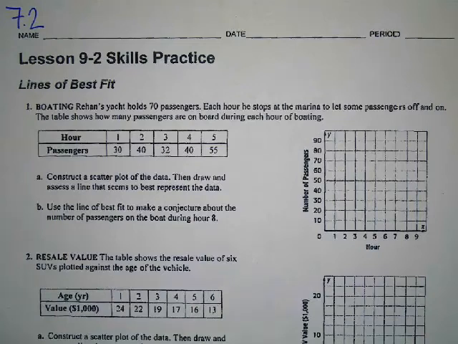So in lesson 7.2, you're going to continue using what we learned in 7.1 with our notes to find the line of best fit. So if you get stuck, look back at your notes from Monday and Tuesday's assignment so that you can get some detailed steps on how to do the problems. I'm going to do number 1 with you, and then you're going to do number 2 and 3 on your own for homework tonight. So the first one, it says boating.